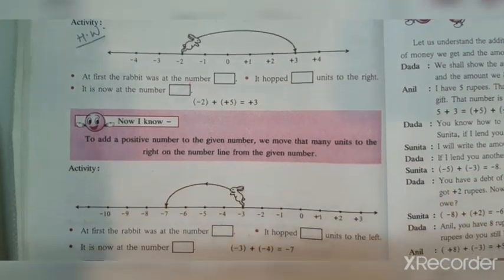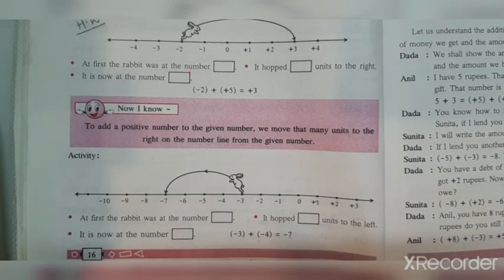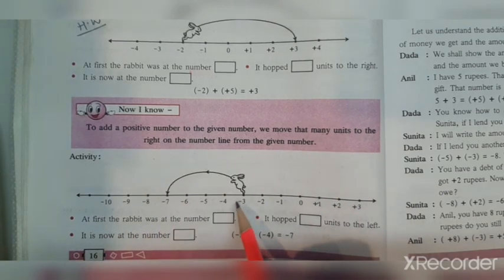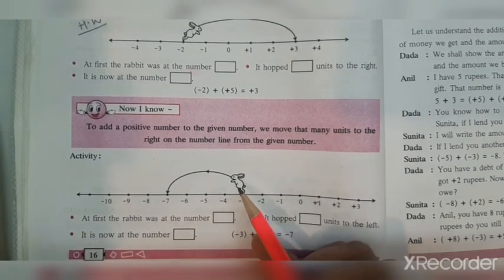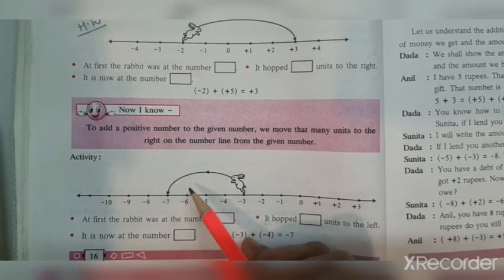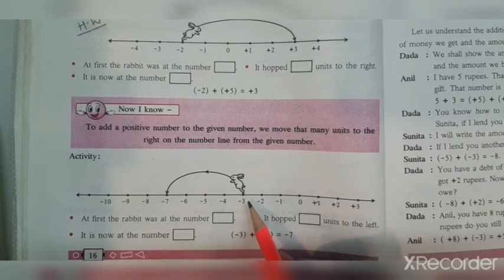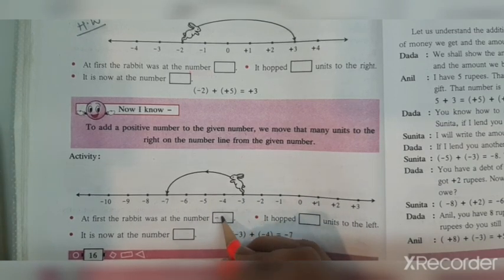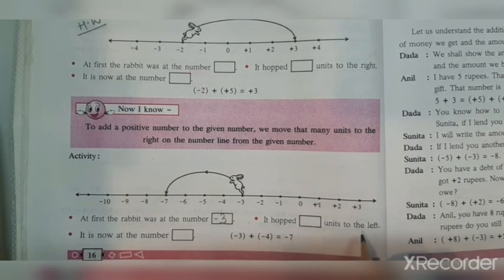Just below that, there is another activity on page number 16 itself, right at the bottom of the page. Here the rabbit is again hopping, but you will see the direction in which the rabbit is hopping is towards the left side of the number line. So at first the rabbit was at the number. You can see the position of the rabbit is at negative 3. It hopped how many units to the left?